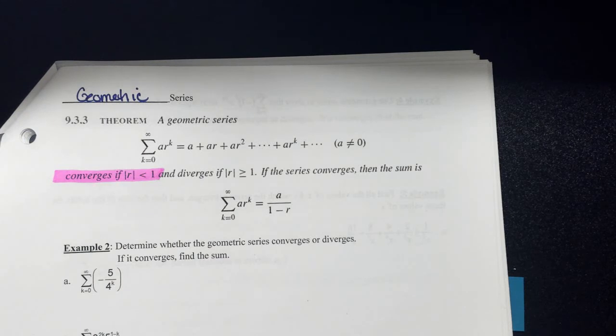Yes, Patrick? So how do we know that the sum is a over 1 minus r? That's the formula for the sum of your infinite series. Again, how do we know that? Where does the formula come from? Yeah. I'll have to look at it, there is a proof, I'll have to look it up. So if we have time at the end, I'll get it out for you.